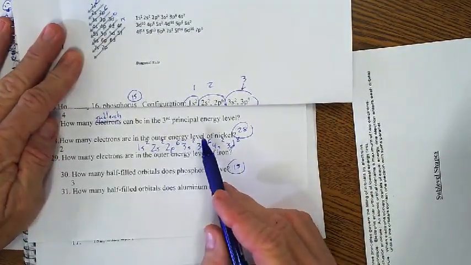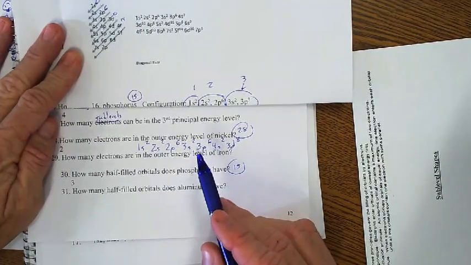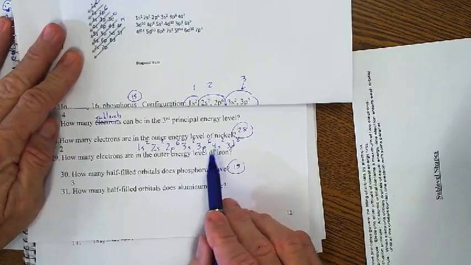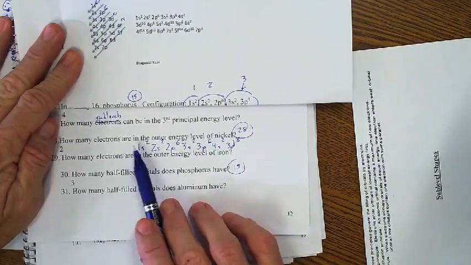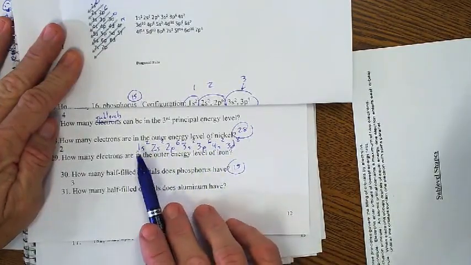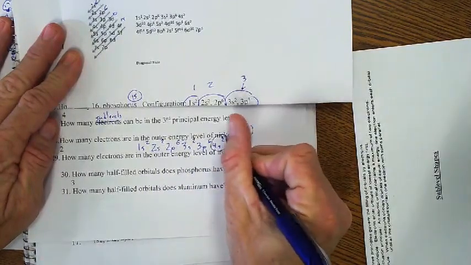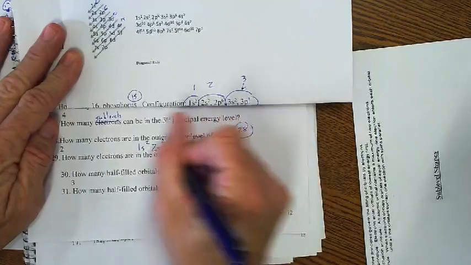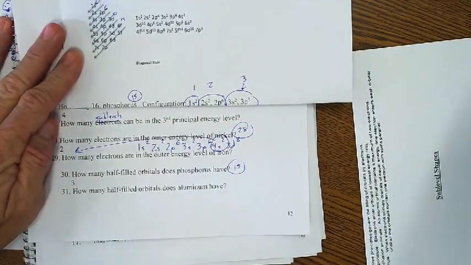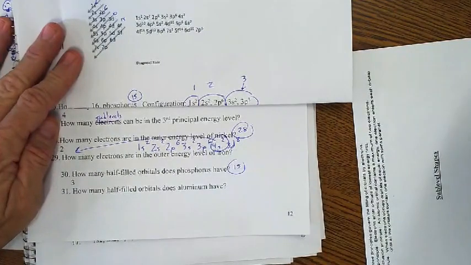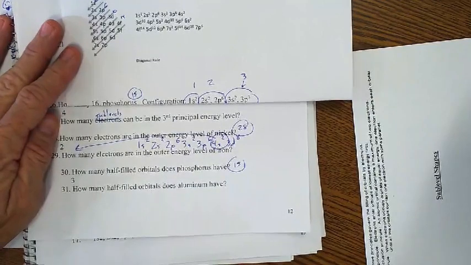But this is how many in the outer energy level. Remember, the energy level is determined by the principal quantum number, which is this number listed here. This nickel has 1 level, 2 levels, 3 levels. Its outermost energy level is actually 4, level 4, and that's why the answer there is 2 and not 8, because that's part of level 3. So level 4, it's got 2 electrons. You can do practice there on the next one yourself.